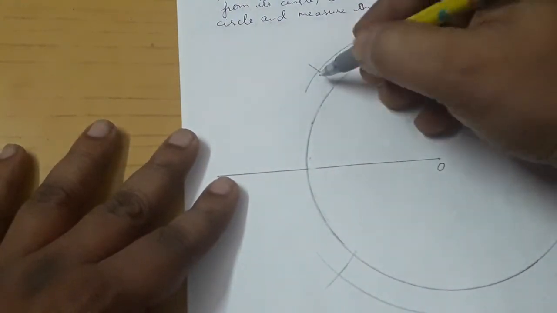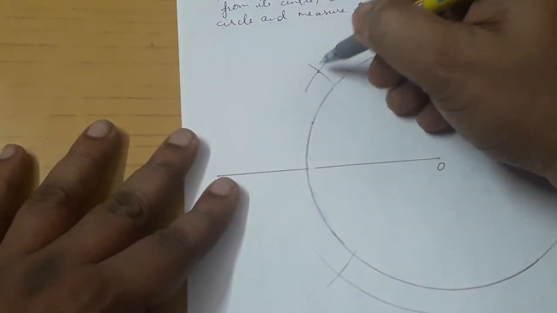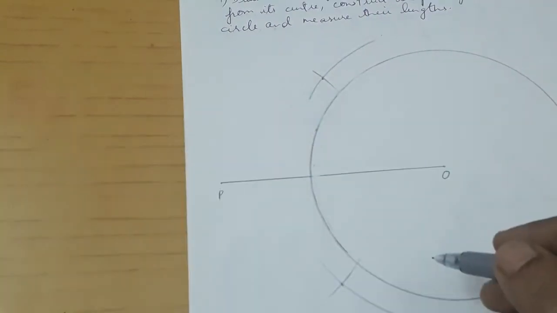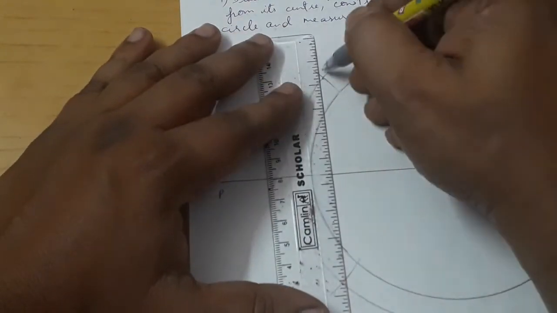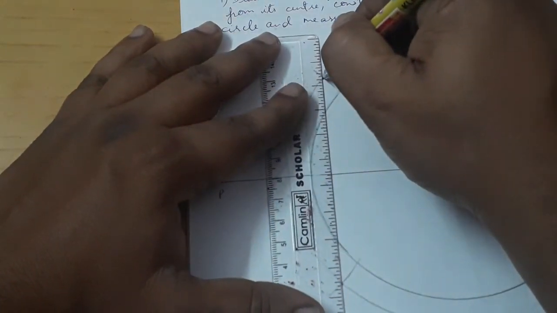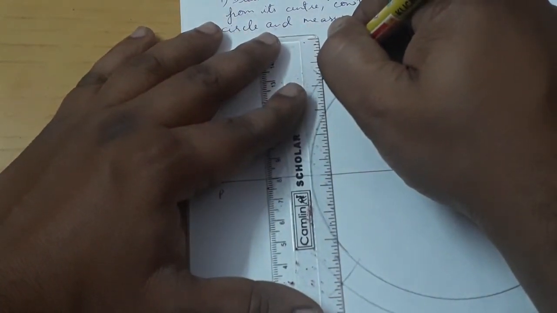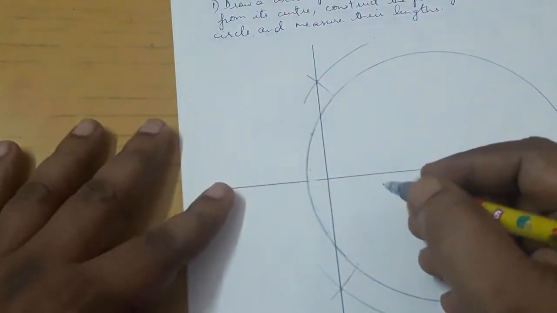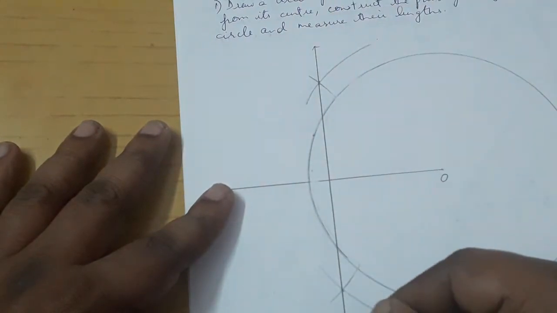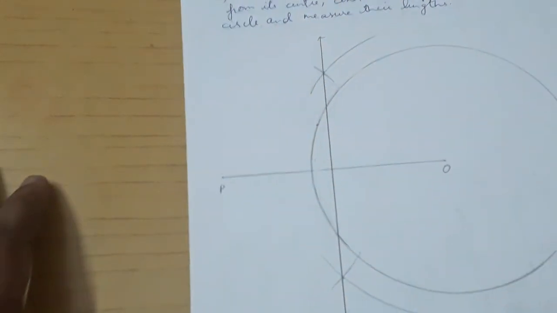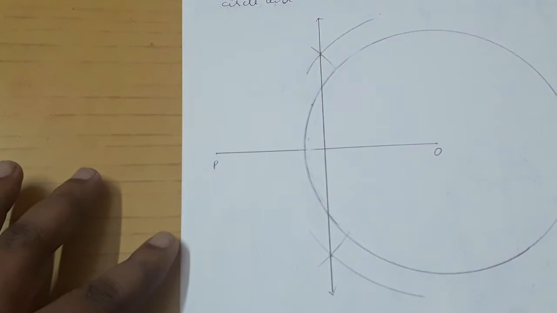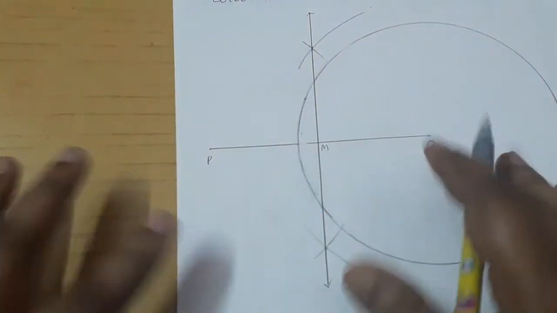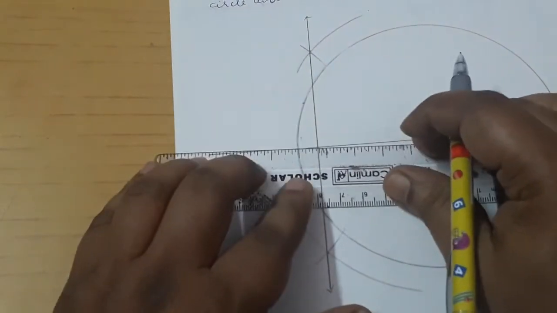And now where the two arcs intersect, I'll mark those points and draw a line passing through those points. I should get a perpendicular bisector. There you go. Okay, that's your perpendicular bisector. I'll mark this point as M. Just sharpen this line.